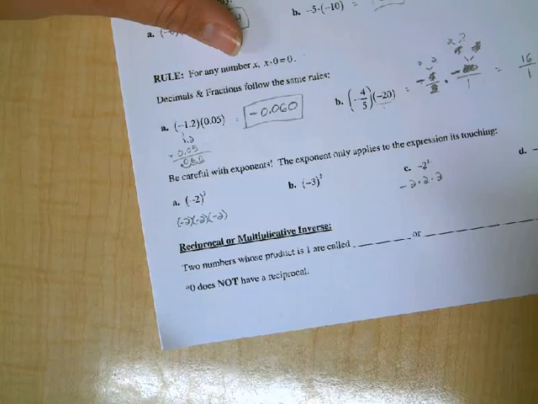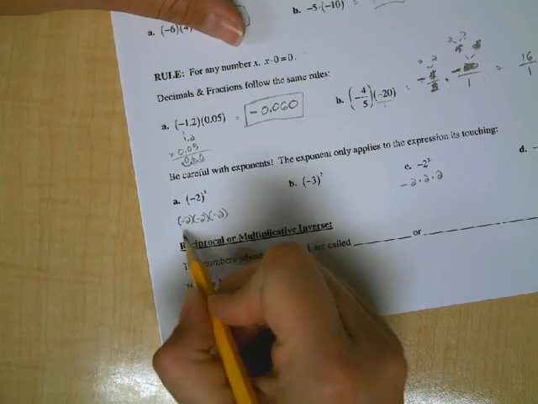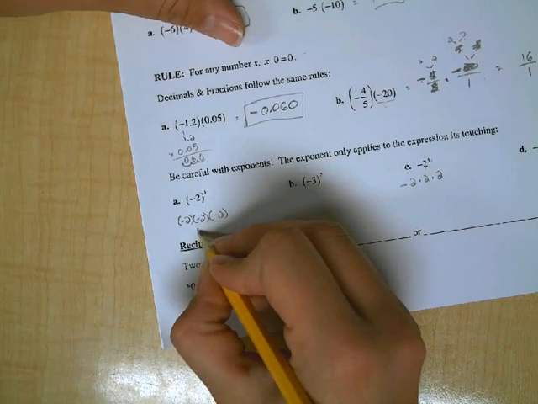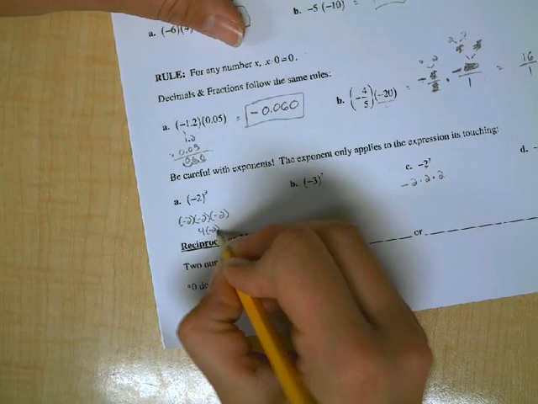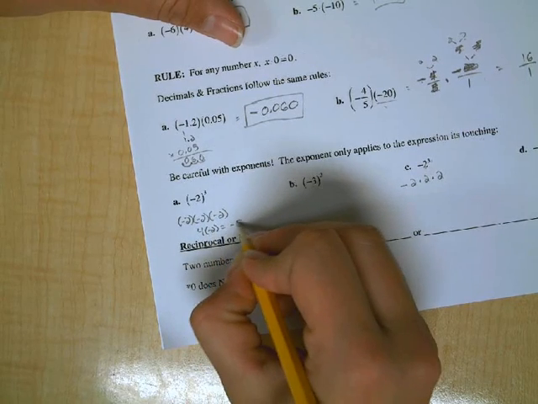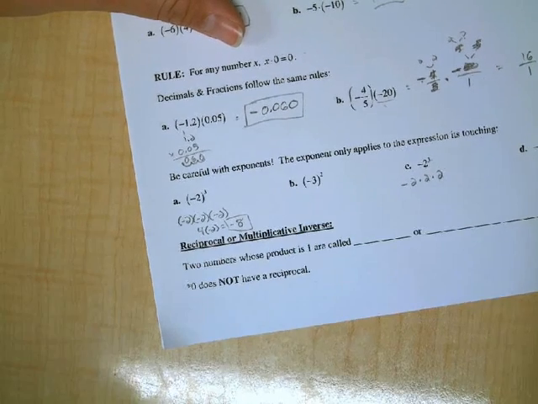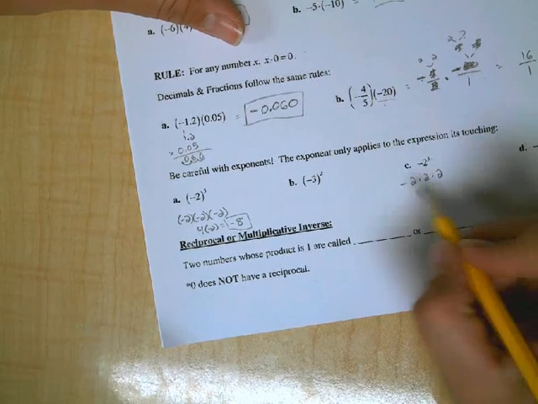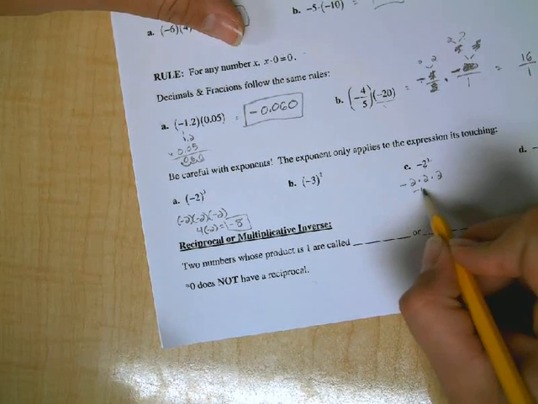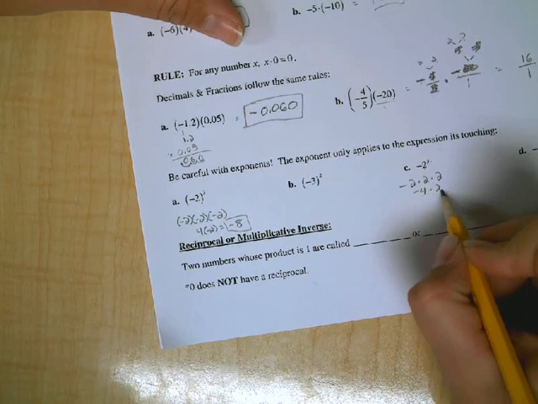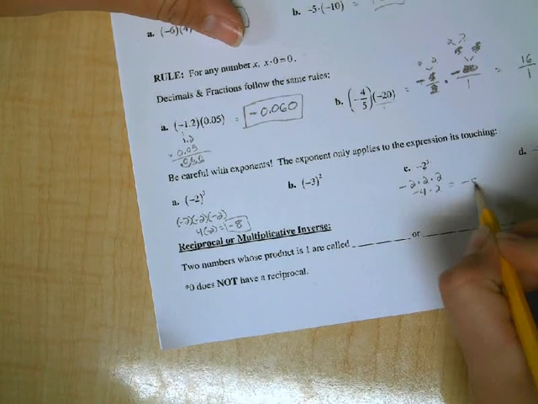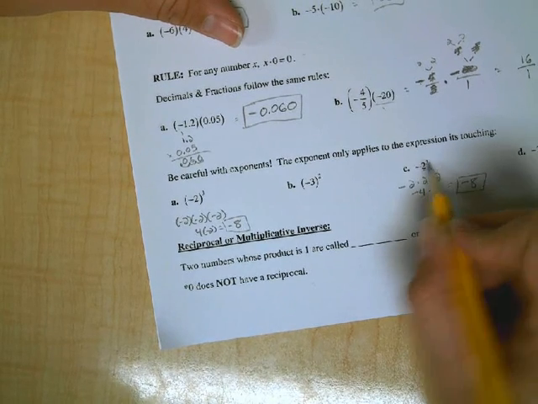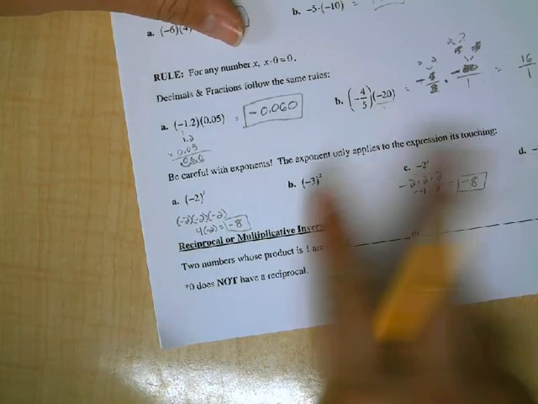So it's actually 50-50. Here negative 2 times negative 2 makes positive 4. 4 times negative 2 is negative 8. Here negative 2 times 2 is negative 4. Negative 4 times 2 is going to be negative 8. So those two happen to be the same because they have odd exponents. Here I'm going to have even exponents, so it's going to be a little different.